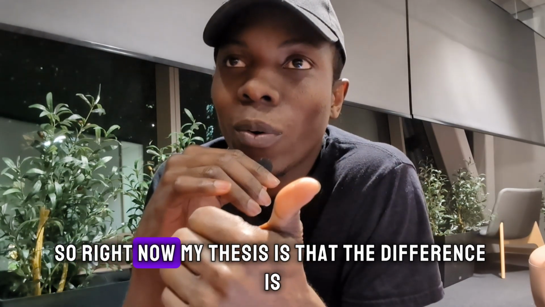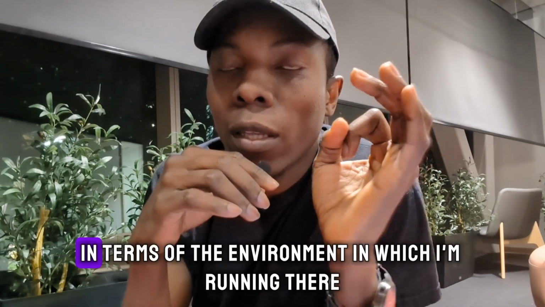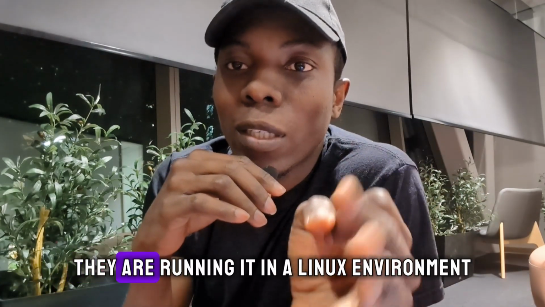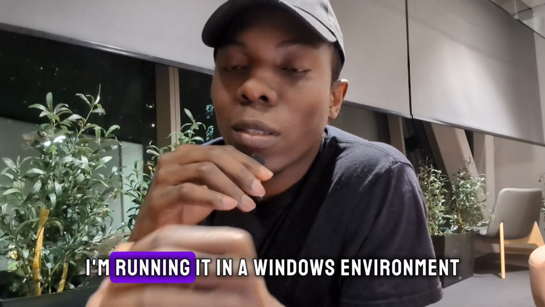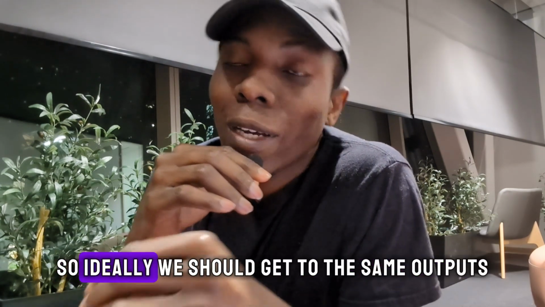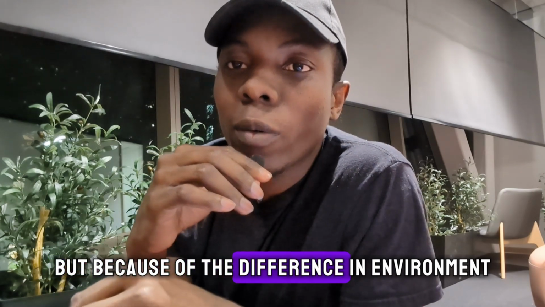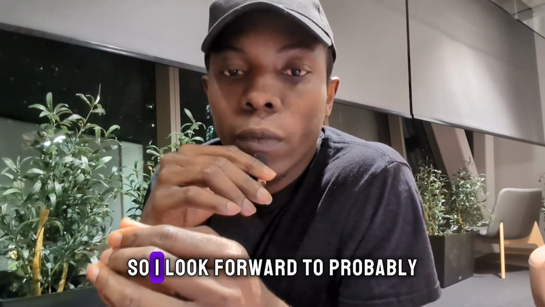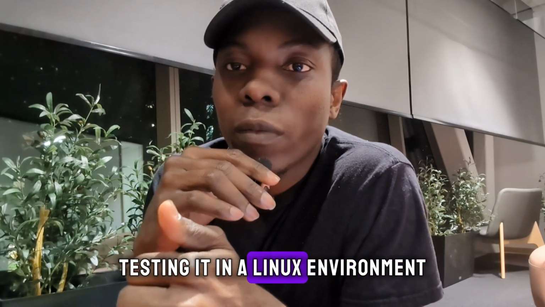So right now my thesis is that the difference is in terms of the environment in which I'm running them. On Render they are running it in a Linux environment, but on my local I'm running it in a Windows environment. So ideally we should get the same output, but because of the difference in environment, maybe that is contributing to the problem. So I look forward to probably testing it in a Linux environment as well.